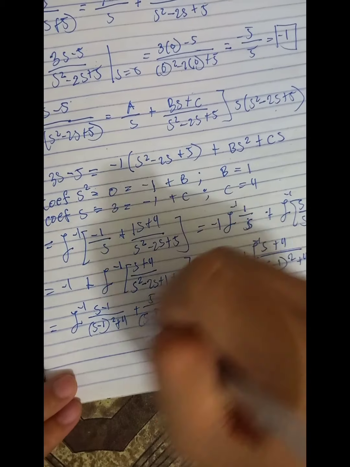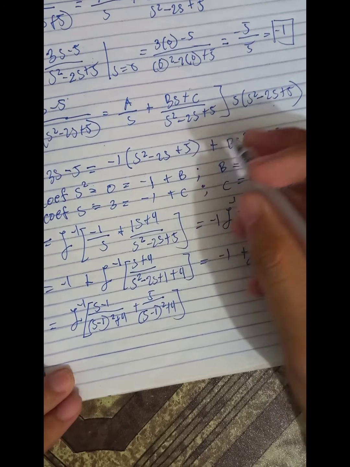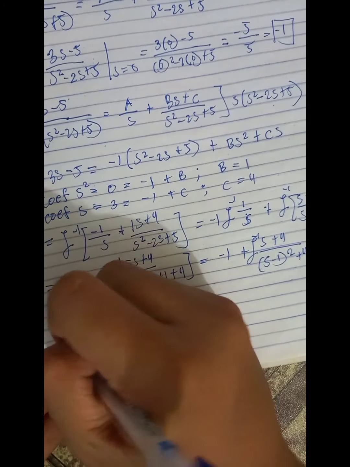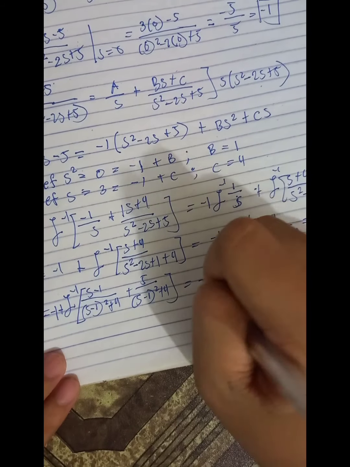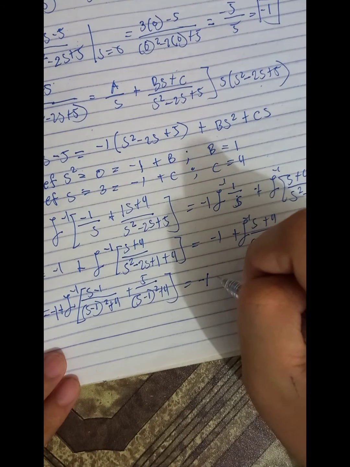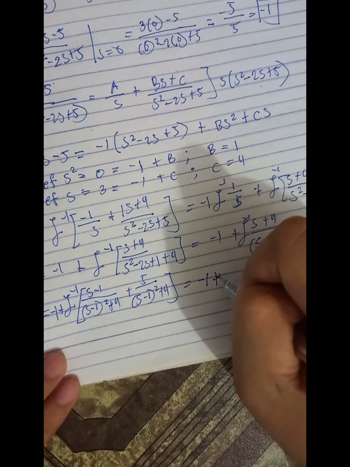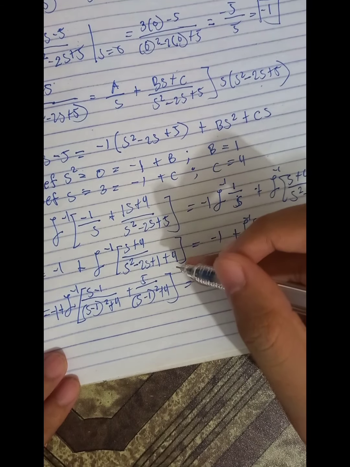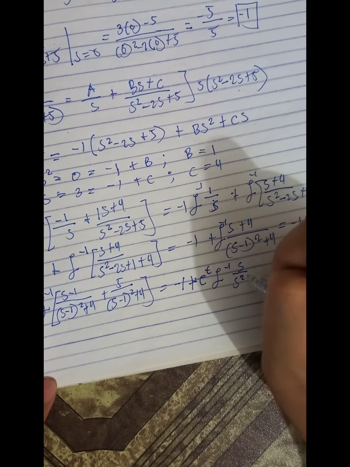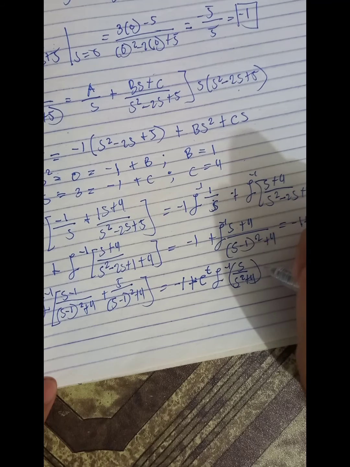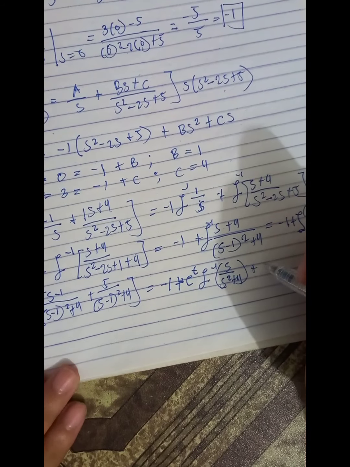So here we have to perform the inverse Laplace transform using the first shifting method and the tabular method also, of course. So we get the inverse Laplace transform of s over s squared plus 4.